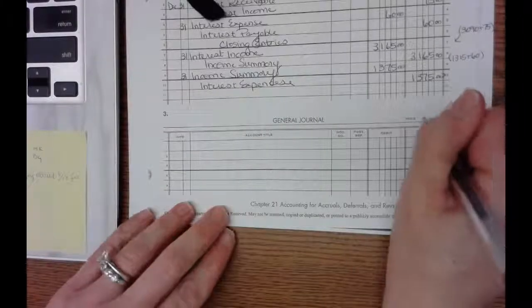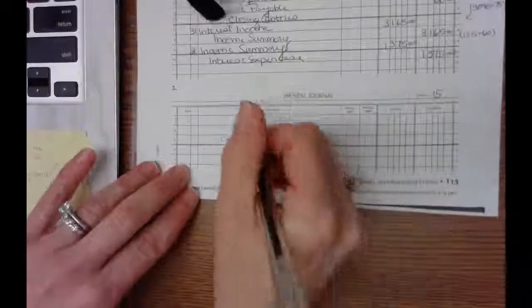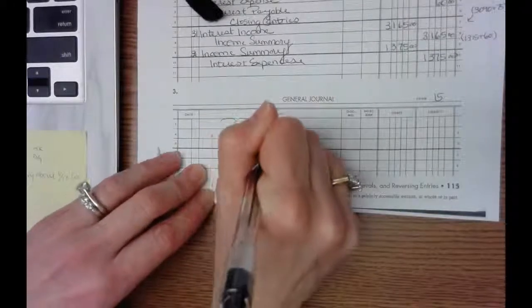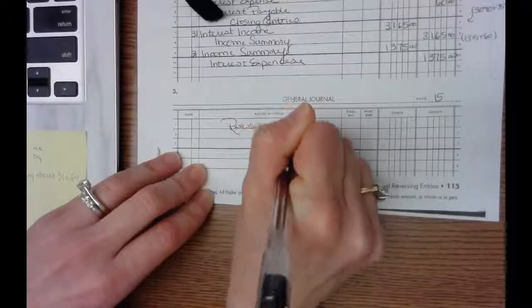Continuing on with problem 1, we are now on problem number 3. It says, journalize the January 1st, 2012 reversing entries for accrued interest income and accrued interest expense. Use page 15 of a general journal. Okay, so we've now got our new journal. We are going to do reversing entries. And let me explain what that is.